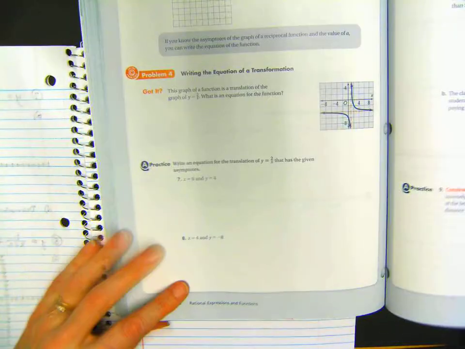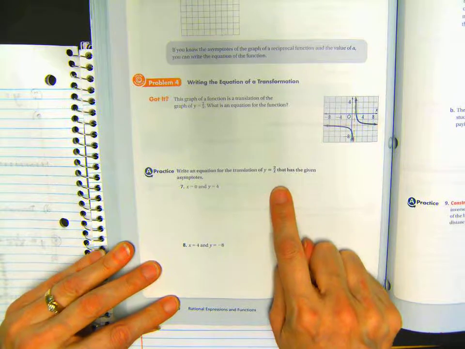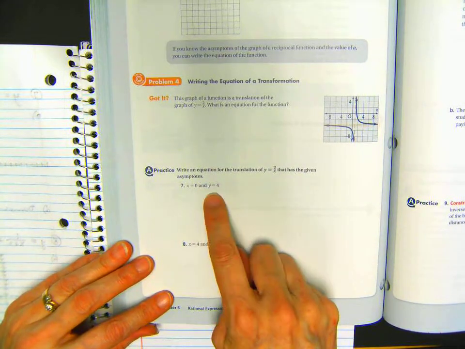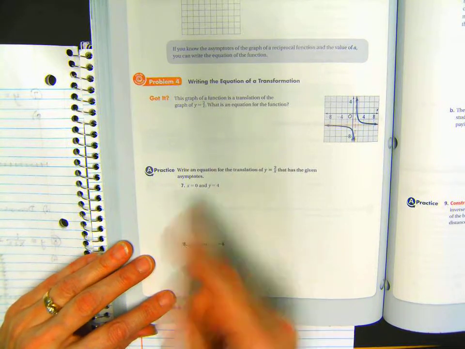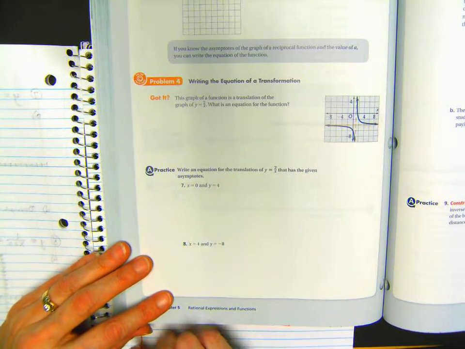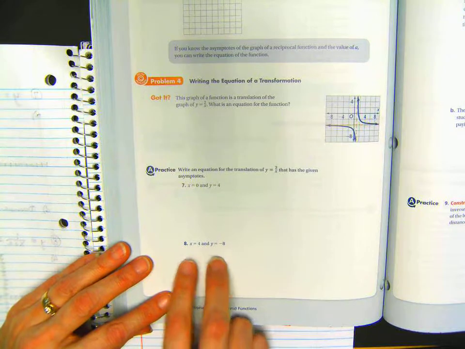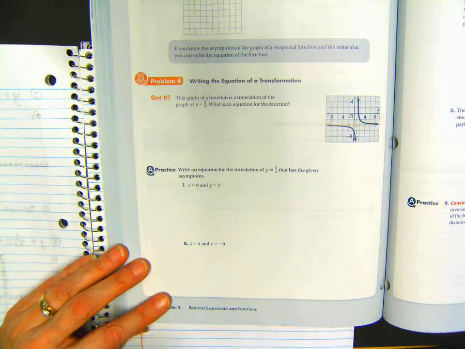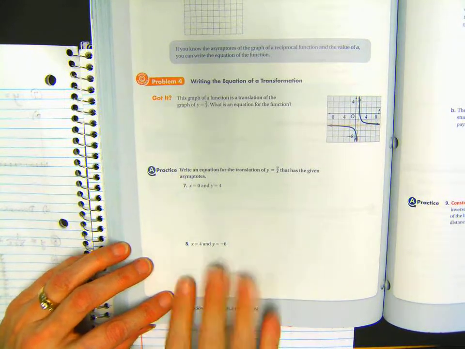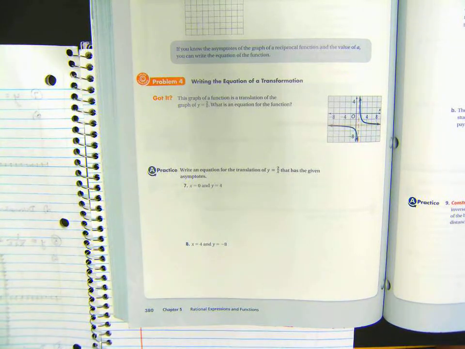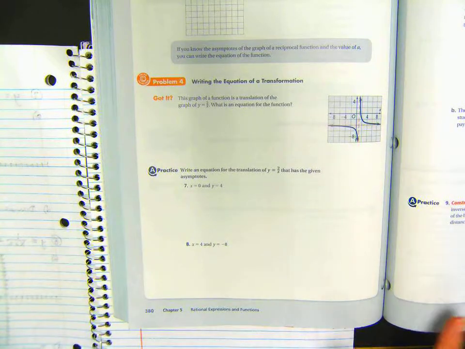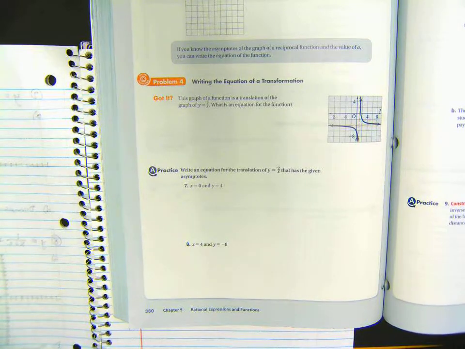It says write an equation for the translation of y equals 2 over x that has the given asymptotes. So they need to think about where should I put a plus or minus 4 to make this happen, and where should I put a plus or minus 4 and a plus or minus 8 to make these asymptotes happen. You may want to do an example like that so they can do those at home. If you've been able to do the technology exploration and wrap up with those things, then you could assign the bookwork for homework. I think they should be able to do it fine.